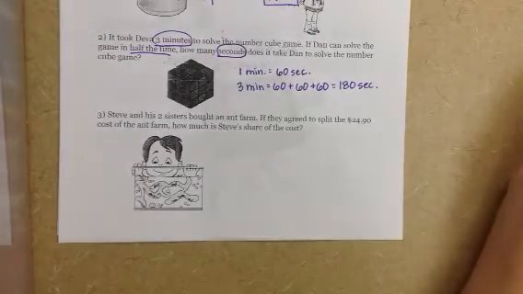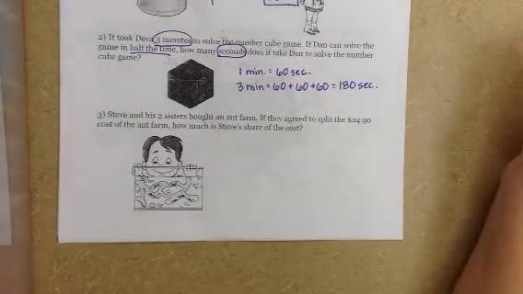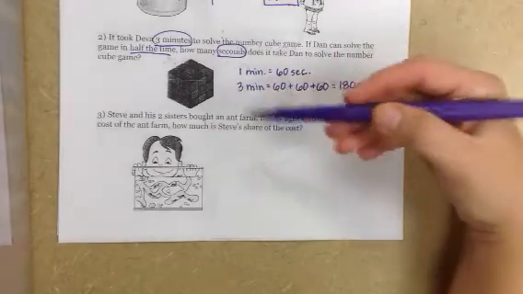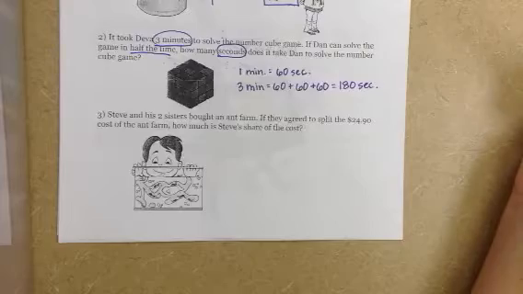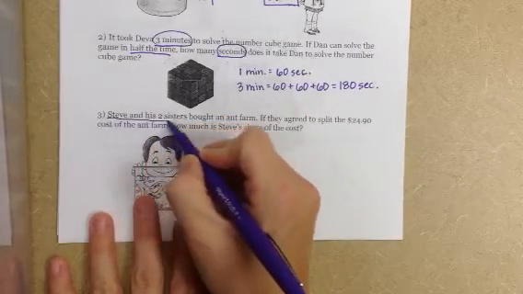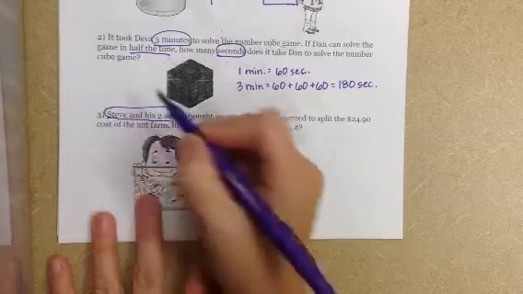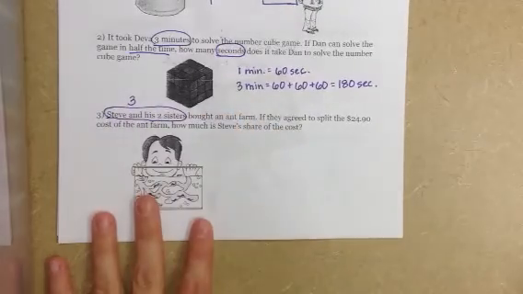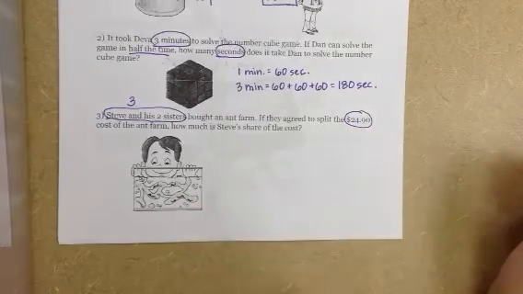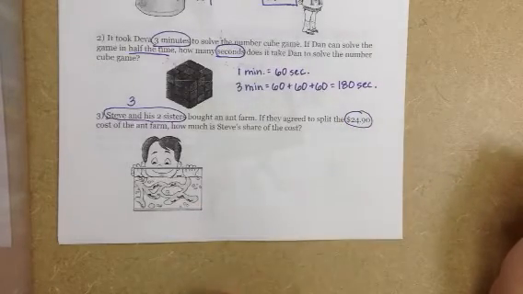Steve and his 2 sisters bought an ant farm. If they agreed to split the $24.90 cost of the ant farm, how much is Steve's share of the cost? So Steve and his 2 sisters. That's 3 people altogether. The cost is $24.90 and they're splitting that evenly.